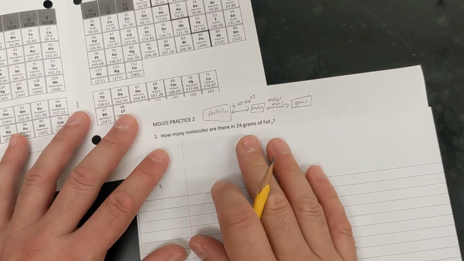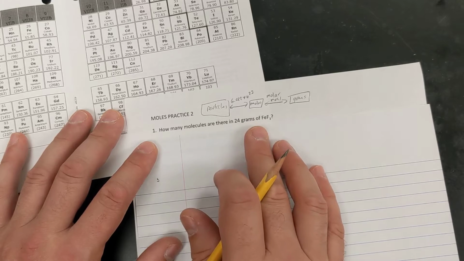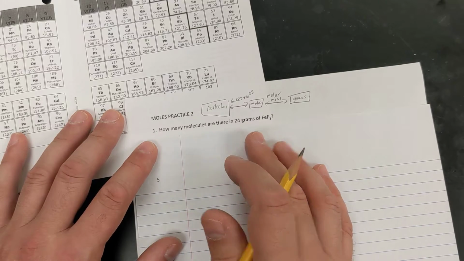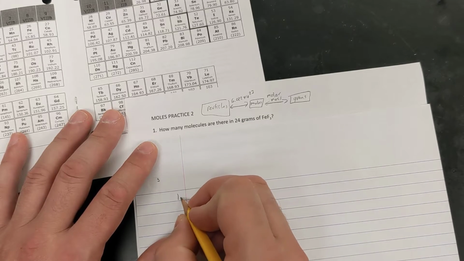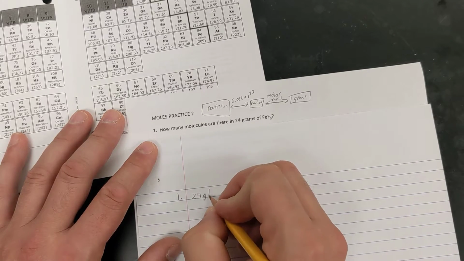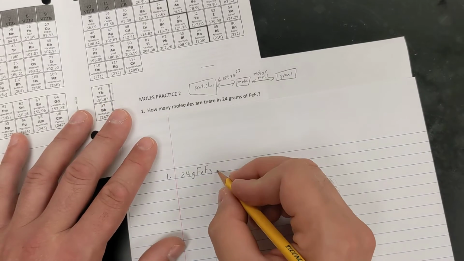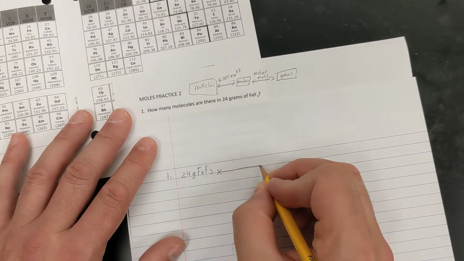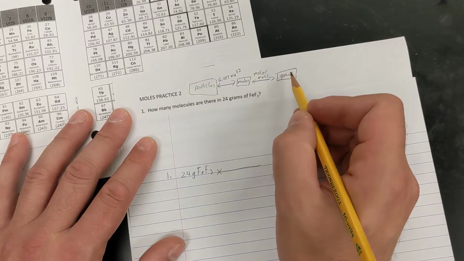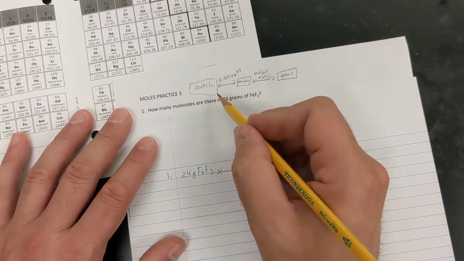So in this first question, where it's asking how many molecules are there in 24 grams of FeF3, we are starting with 24 grams of FeF3. So to set up our conversions, we're starting with grams and we're trying to find molecules. This is going to be 2 steps.